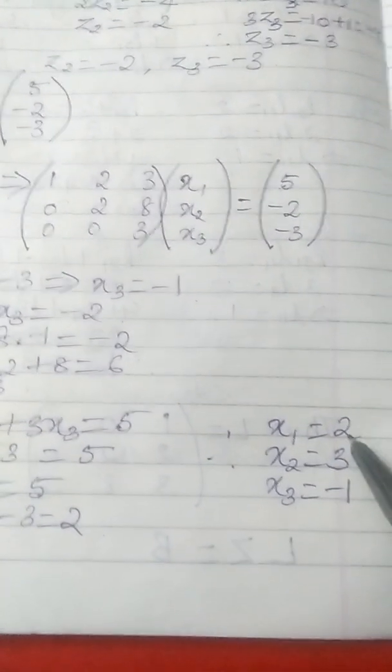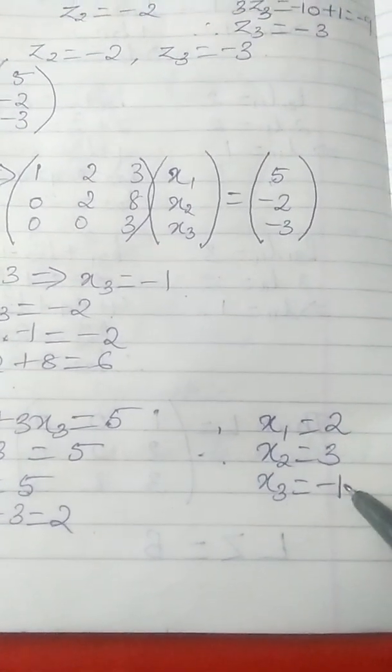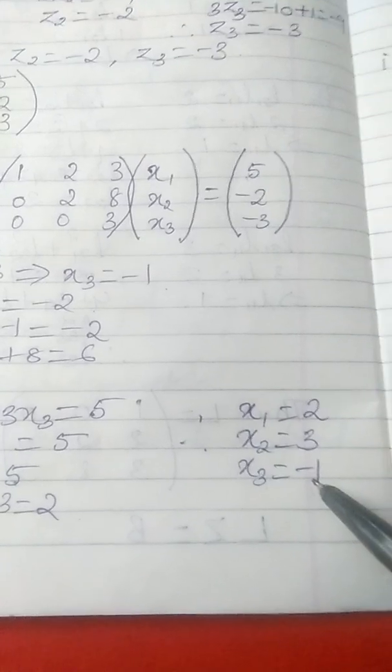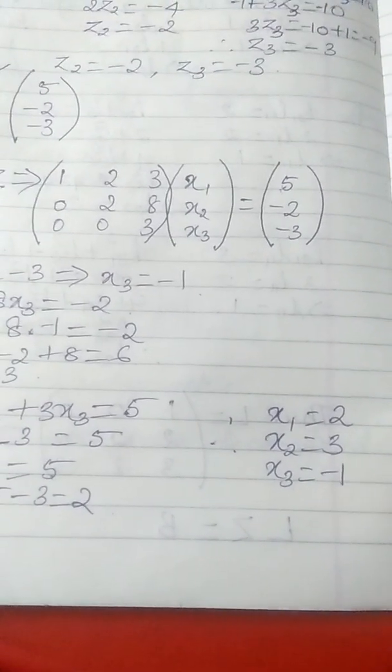To verify if the solution is right, we have to substitute it in any one of the given equations and check for correctness. Thank you.